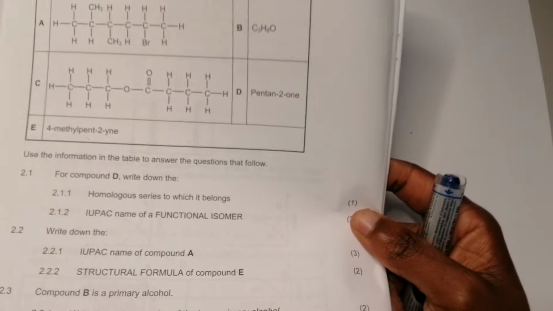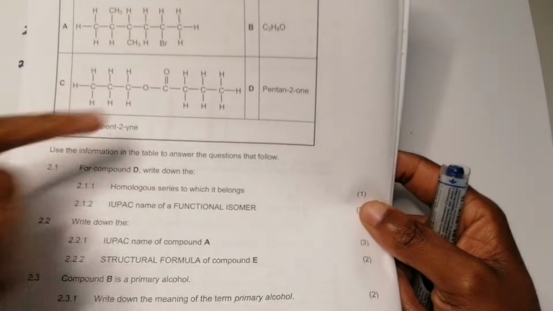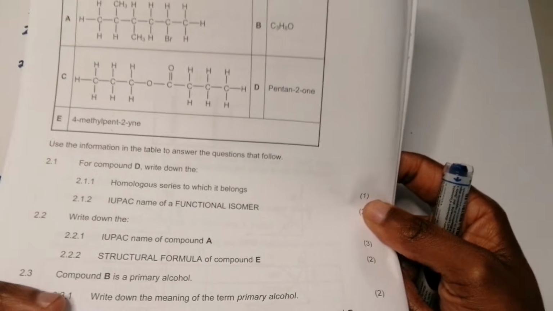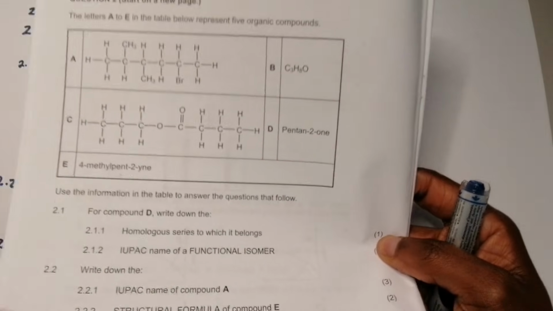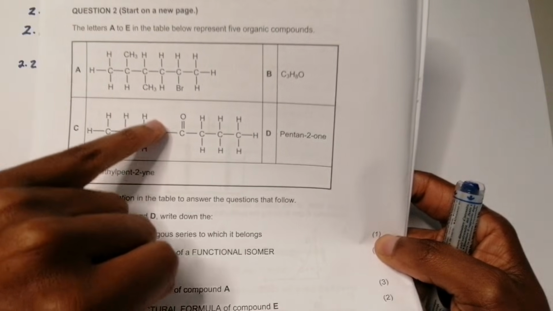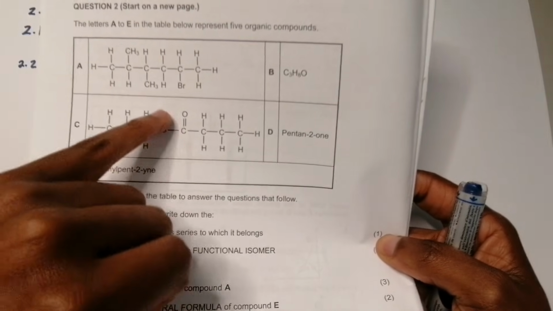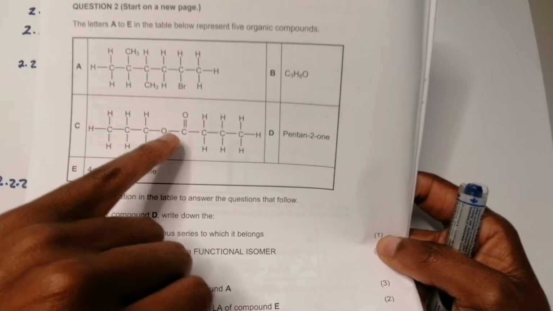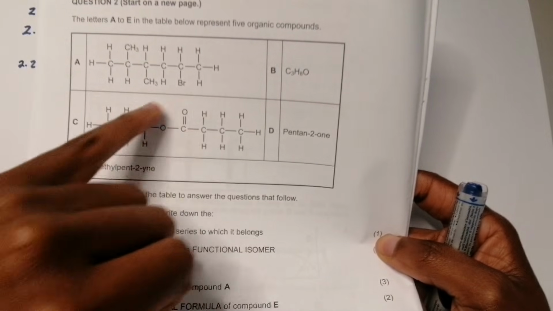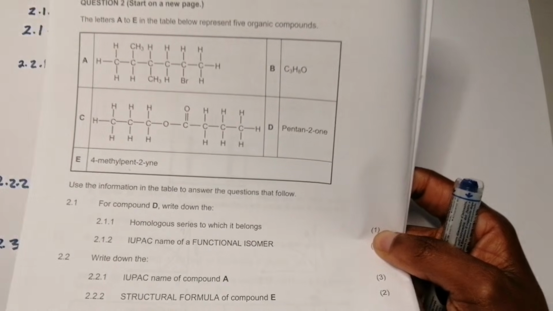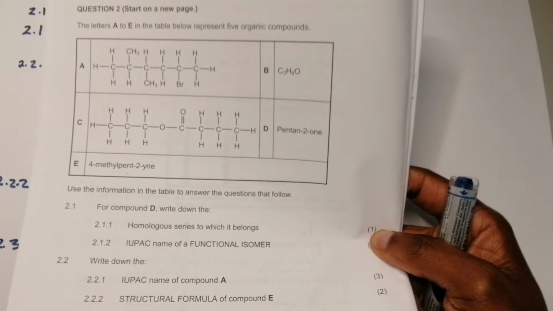Cleavage just simply means it's a division between two things. So in this case, there's our oxygen that's in line with our carbons, separating the alcohol part from the carboxylic acid part.